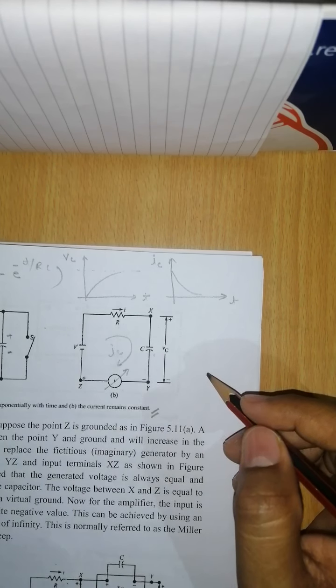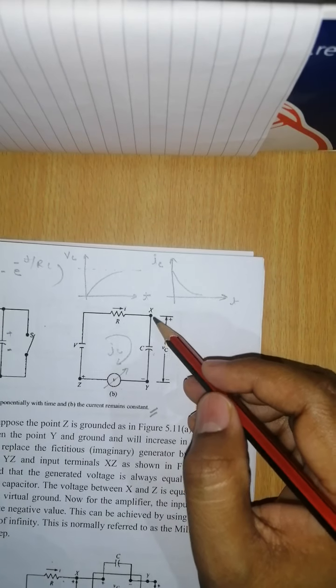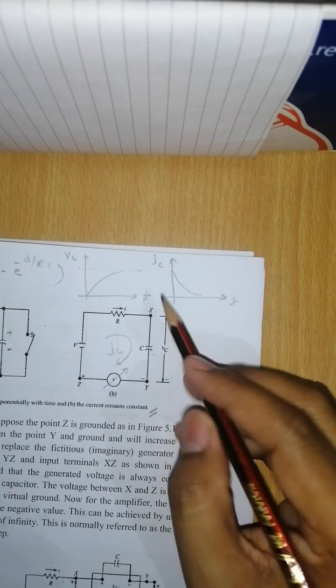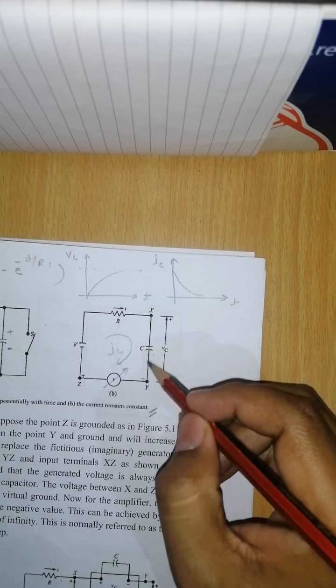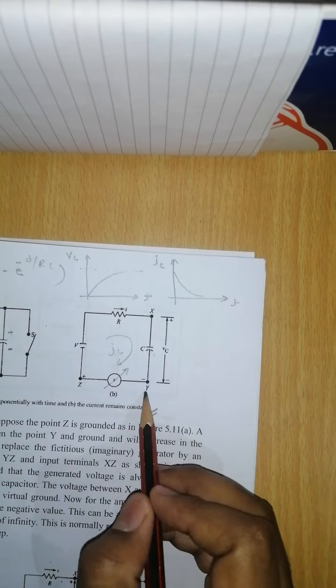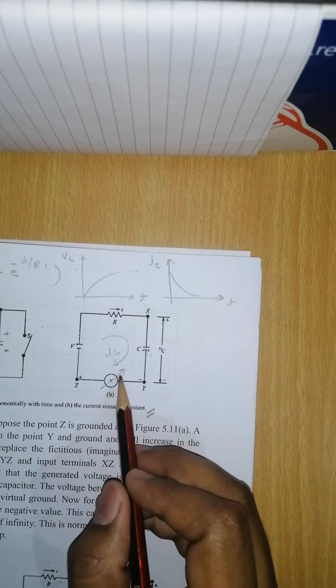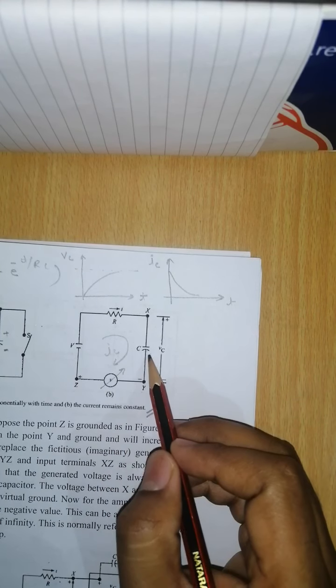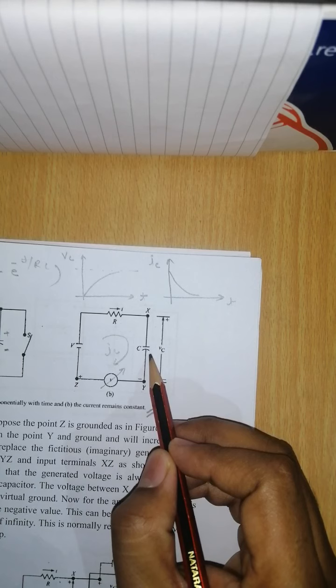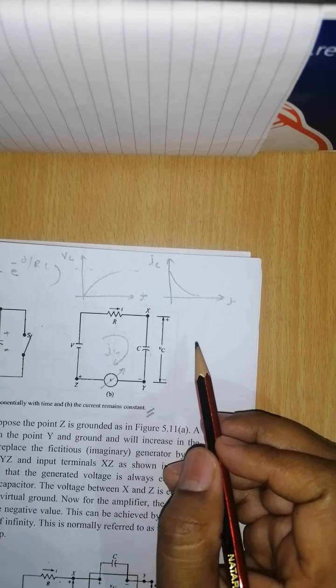See this circuit, and here we have given some names also. Between X and Y, we have a capacitor, and between Y and Z, we have connected a fictitious voltage that is variable, and it will vary according to the voltage of the capacitor in an opposite manner.